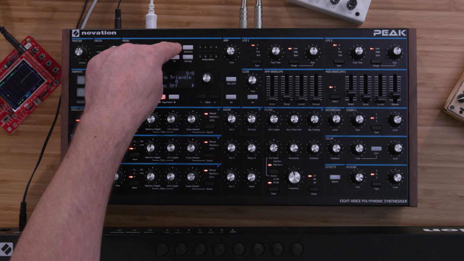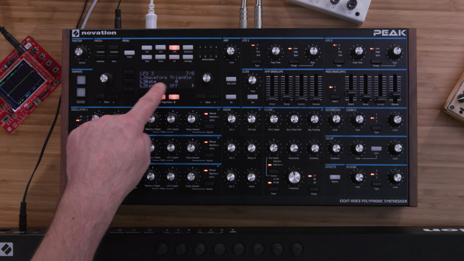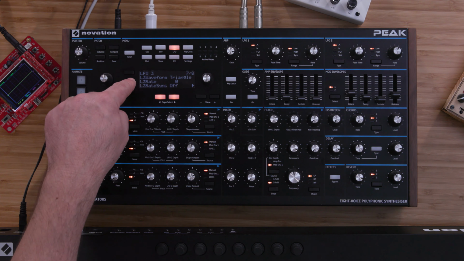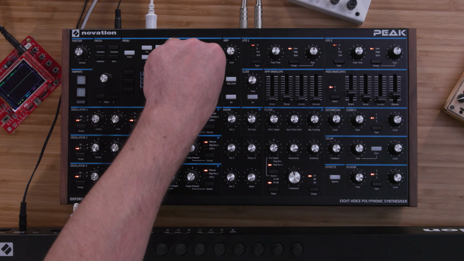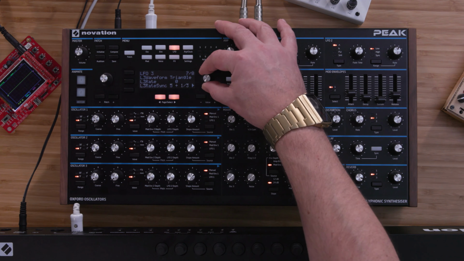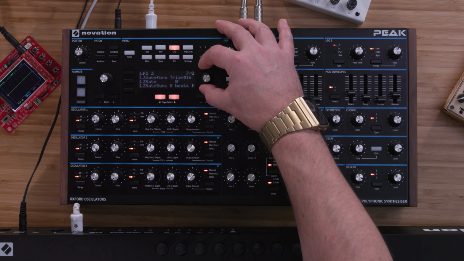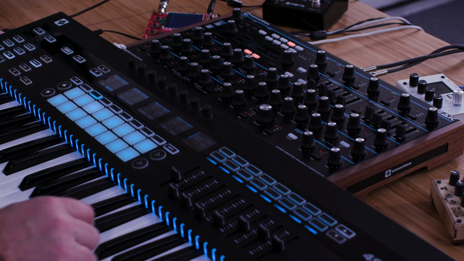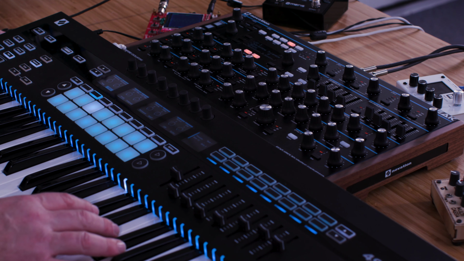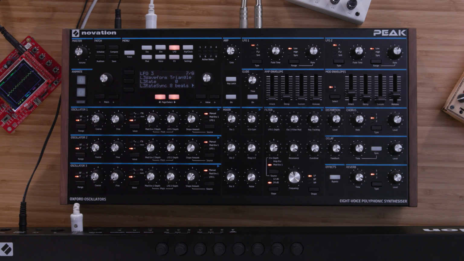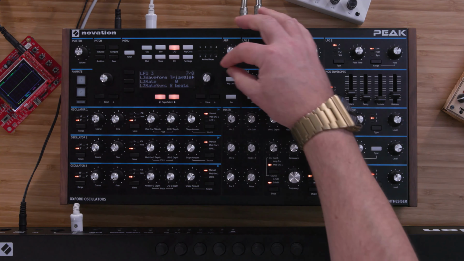And also now, I need to go to my LFO and just double check. Yeah, the LFO is stopped as well. So let's just sync that. Let's put that onto, I don't know, let's go for 8 beats here. That's basically 2 bars. So now you can hear that resonator really start to kick in now, but we're using a triangle LFO here.